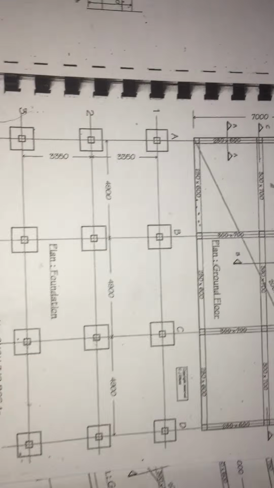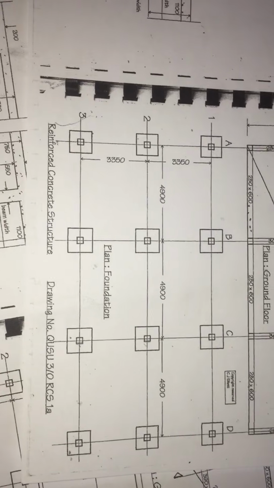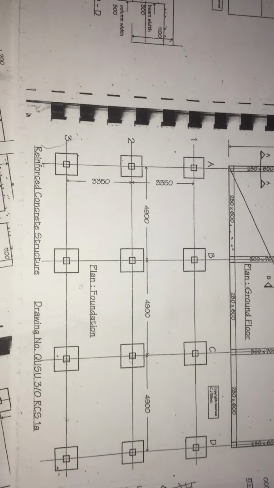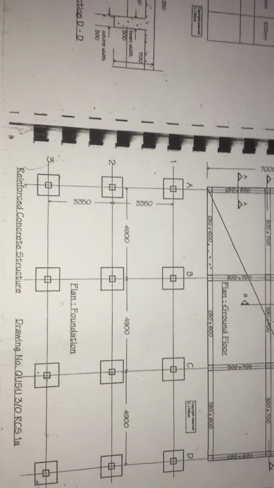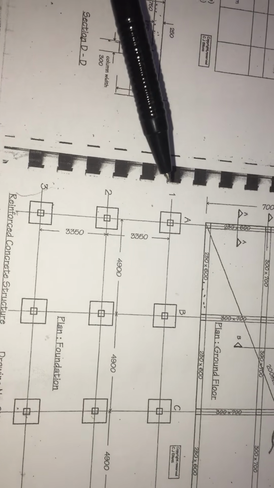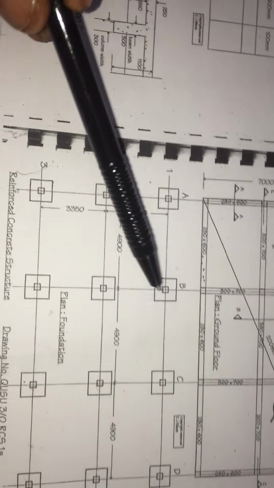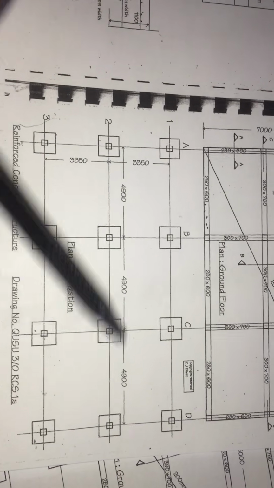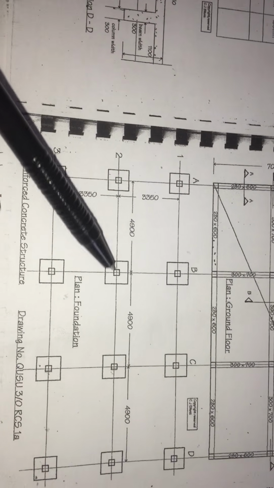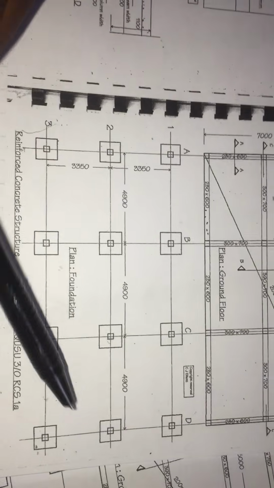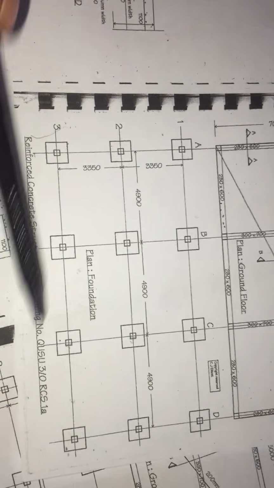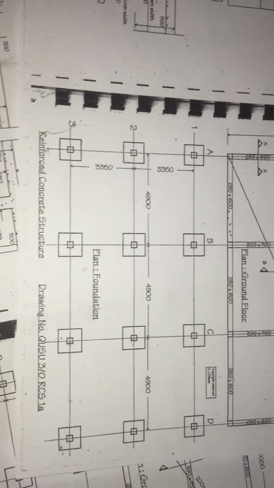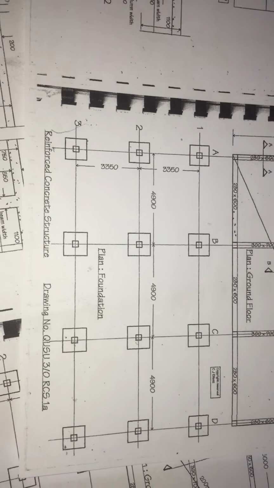The plan also shows us how many bases and how many columns we have. Here we can see 1A, 1B, 1C, 1D, 2A, 2B, 2C, 2D. If you count all these together, you would realize that it's 12 of them, and you will need to take off all of them.